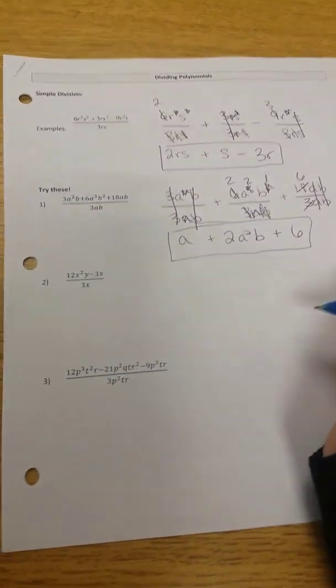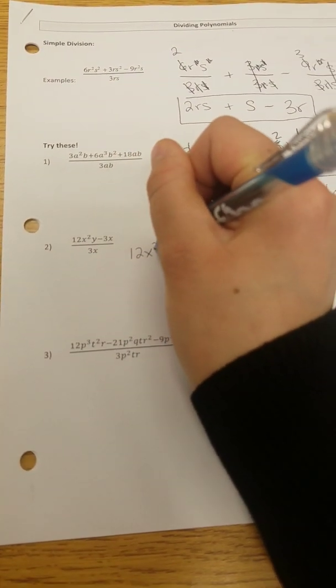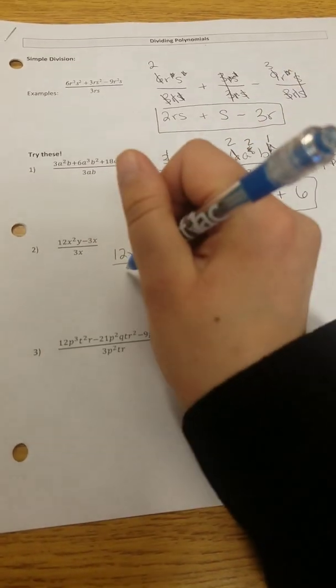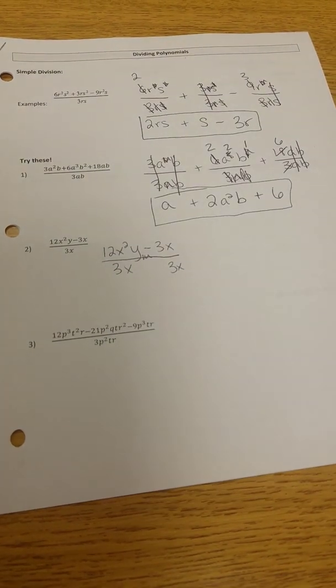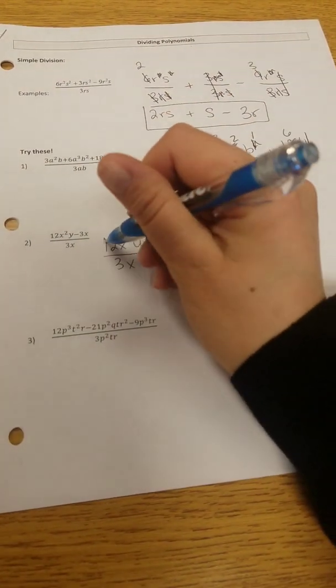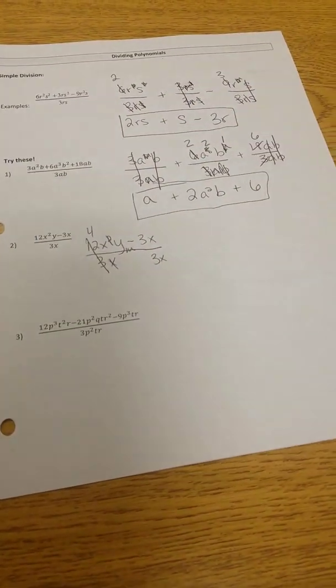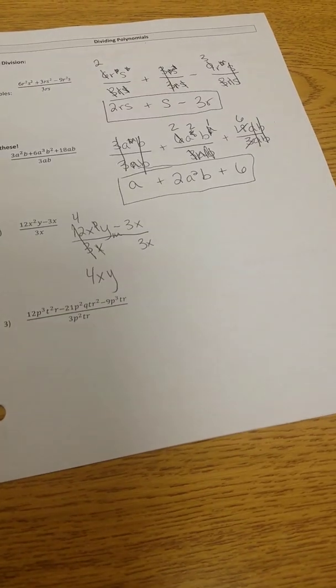Okay. Then we can look at 2. So again, simple division, meaning there's no addition or subtraction in the denominator. We just write them both over the denominator, and then we reduce as we can. So 12 is going to go to a 4. X is going to reduce x squared to an x. So we're going to be left with 4x. We didn't change the y, so it stays.